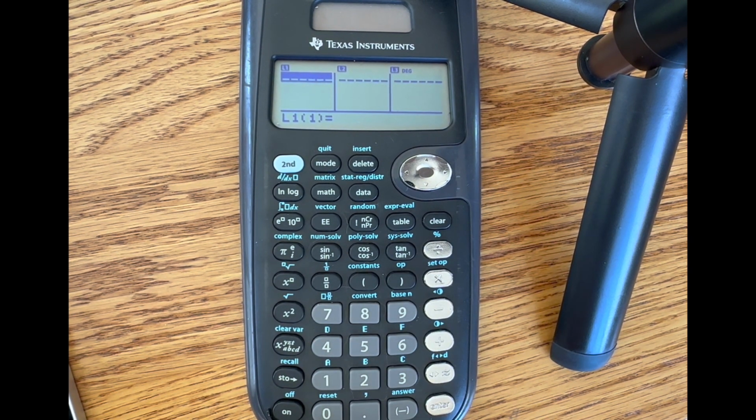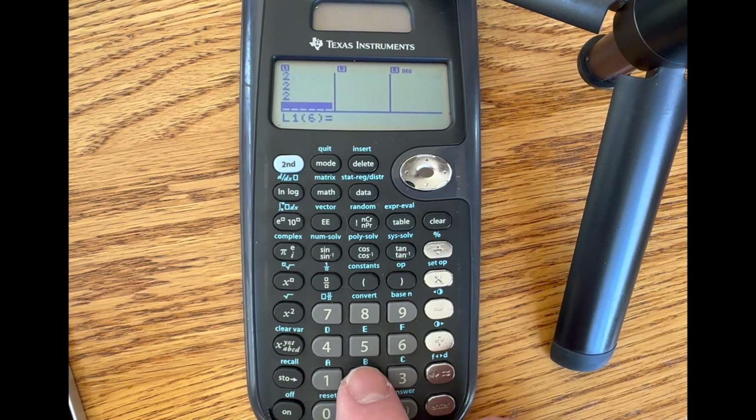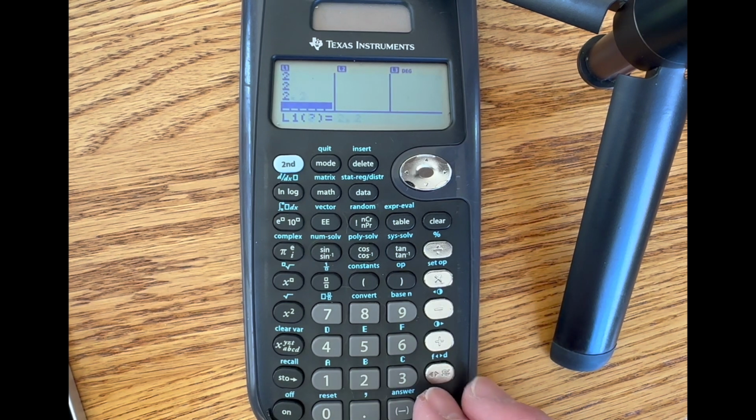So on this particular problem, the values are 1.9, another 1.9. There are 1, 2, 3, 4 twos. There's two 2.2s. A 2.4. 1, 2, 3, 4, 5 2.5s.